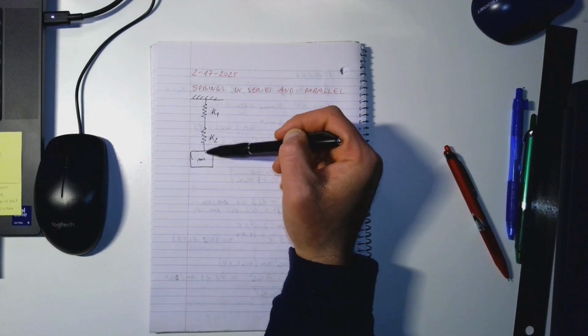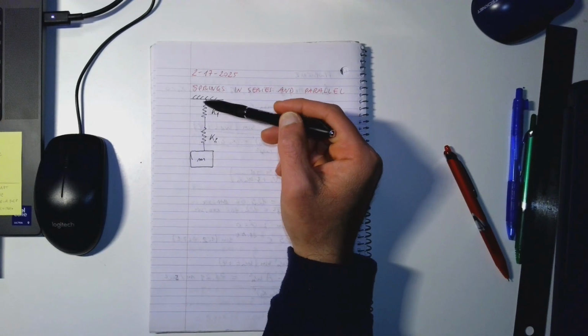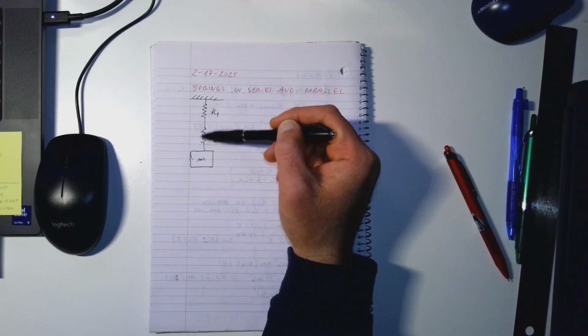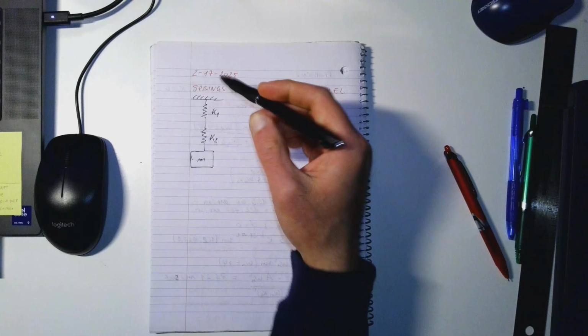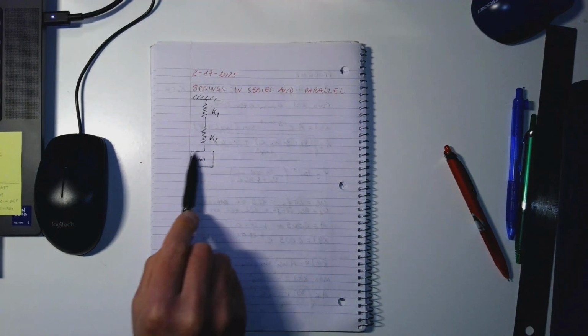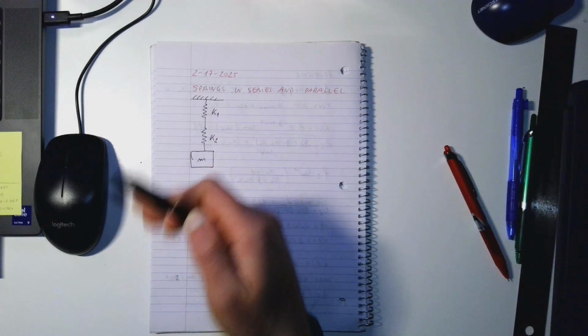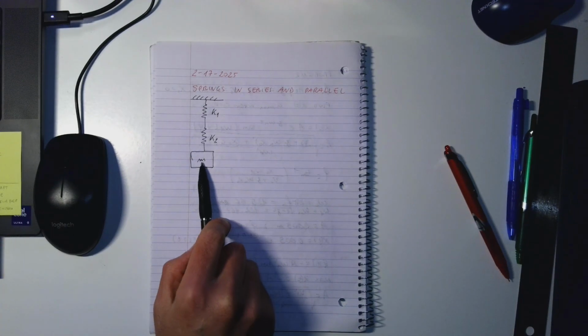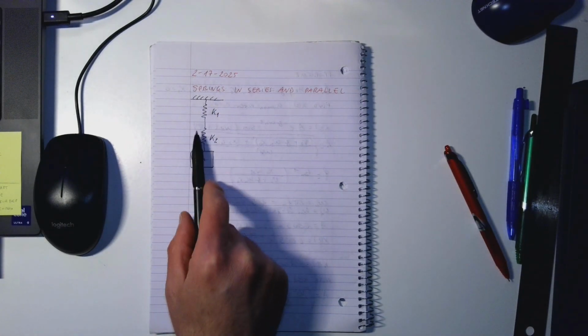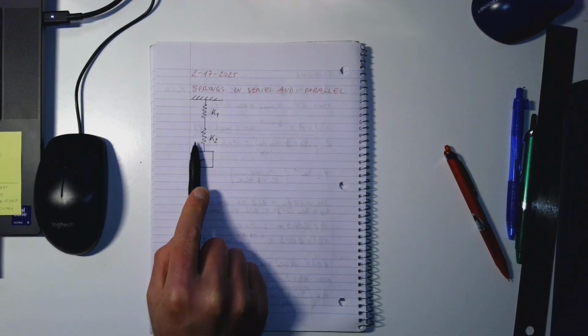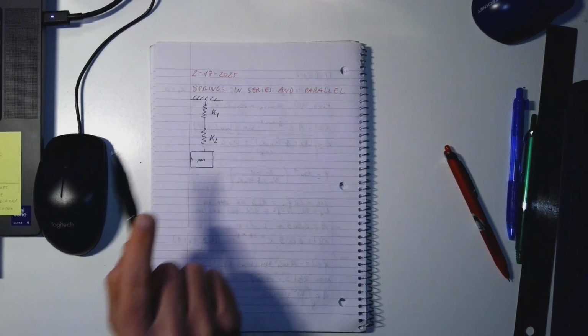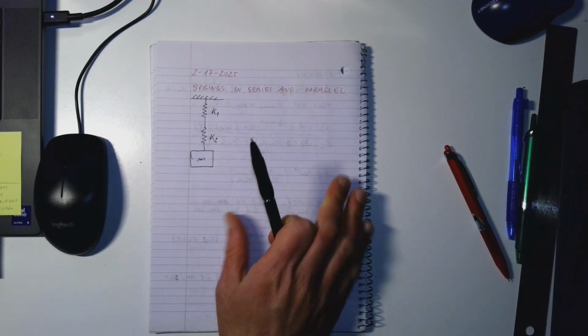So in this case, the springs are subjected to the same force because they are basically, let's say, consecutive springs, which means that the force that comes, in this case, from the weight of the mass is applied in the same way to both springs. So that's why in this case we can talk about springs in series.